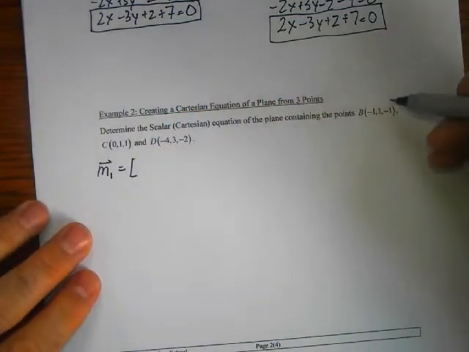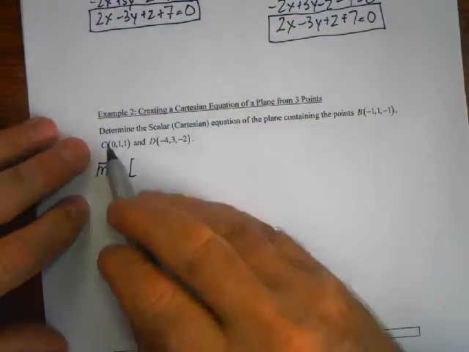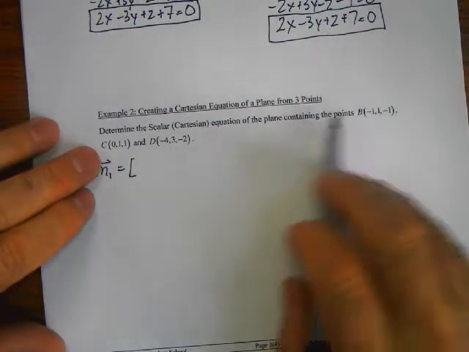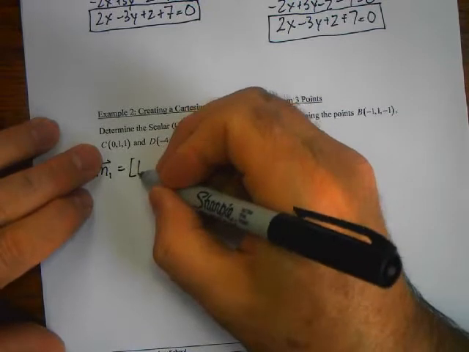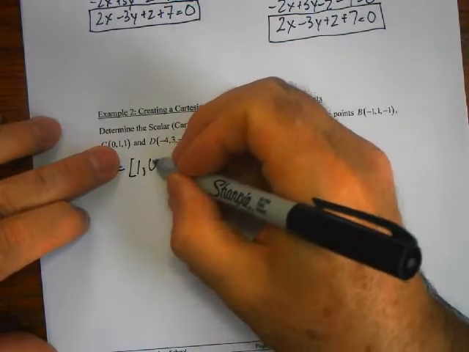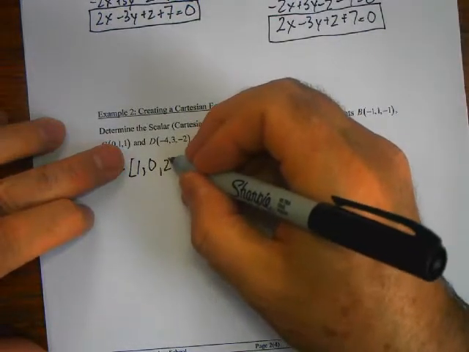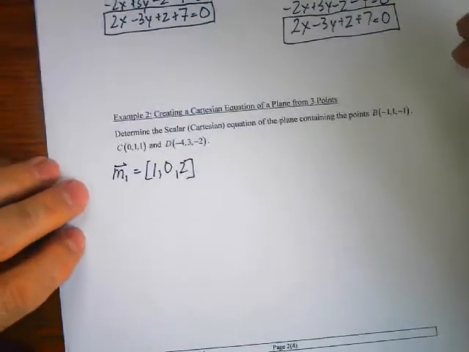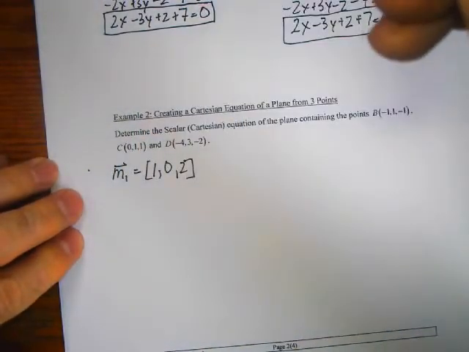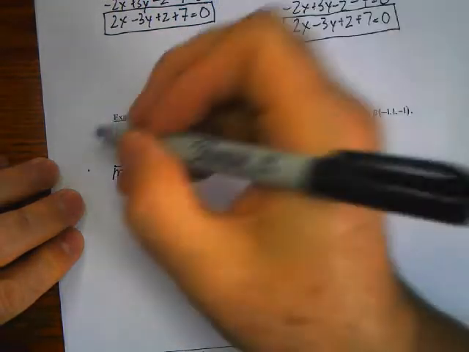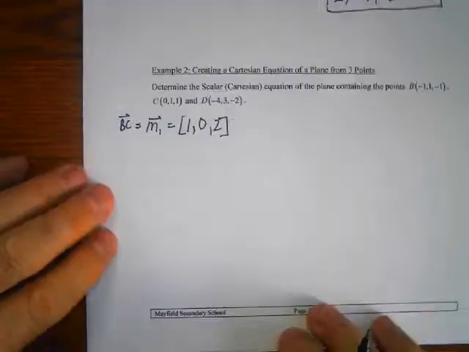So if I did BC, so I start with C, so 0 minus negative 1, 1 minus 1, and 1 minus negative 1, 1 plus 1. So that's our first direction vector. This is CB. So I guess it would be BC. Yeah, this would be vector BC, which we're going to call our first direction vector.